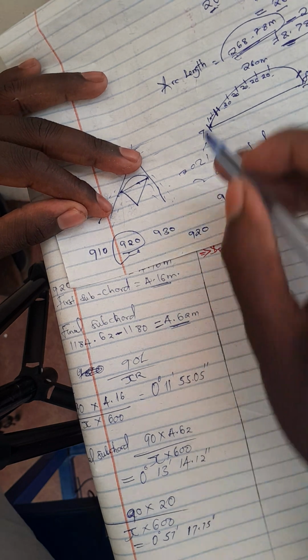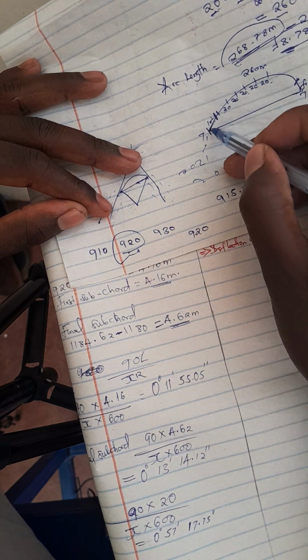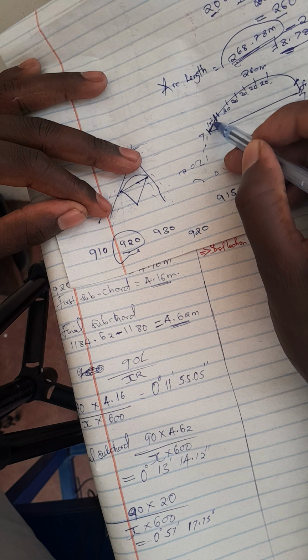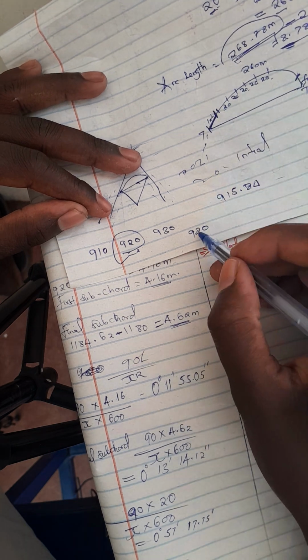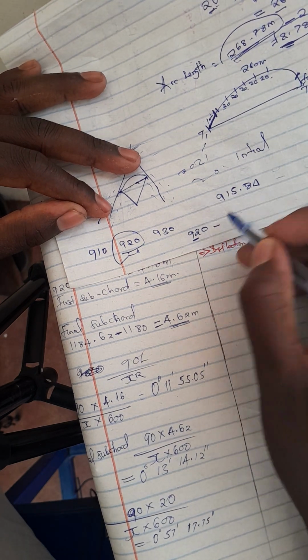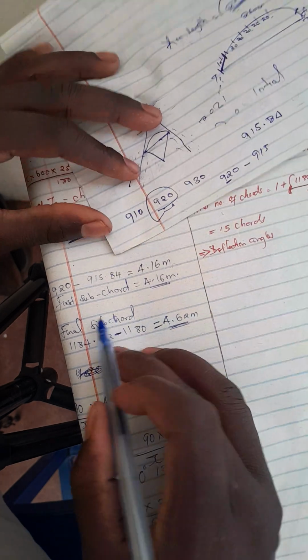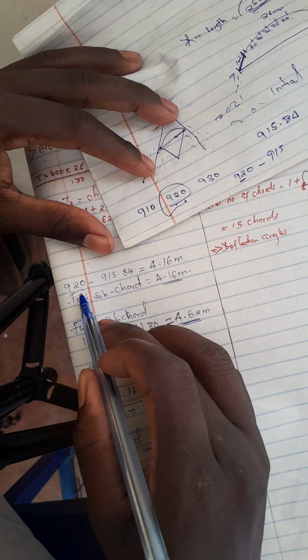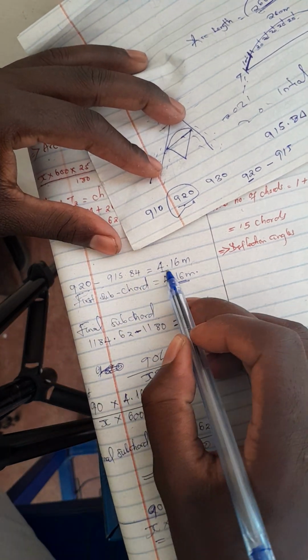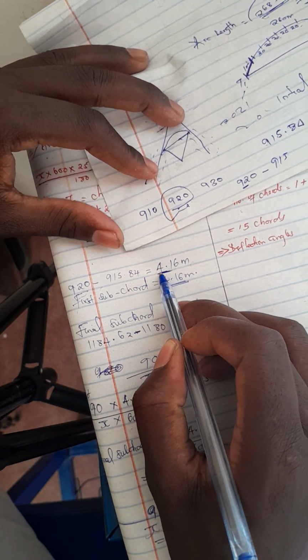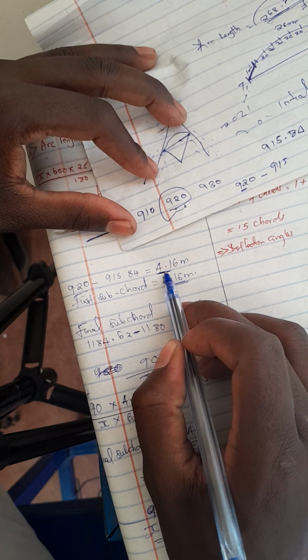Now to get the initial subchord, you take 920 minus 915.84. You will get the first subchord to be 4.16.